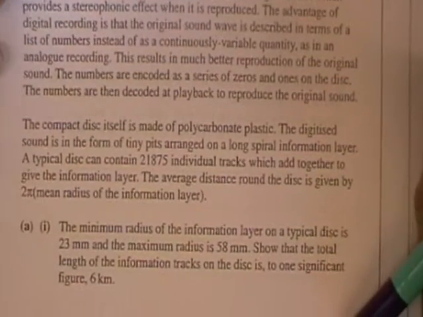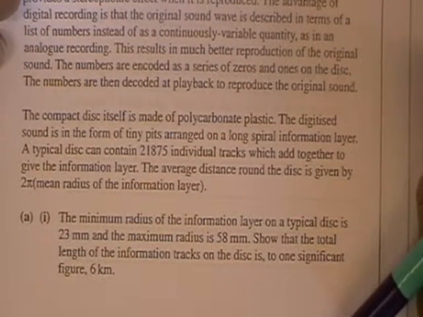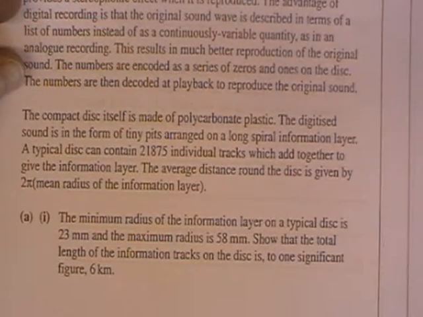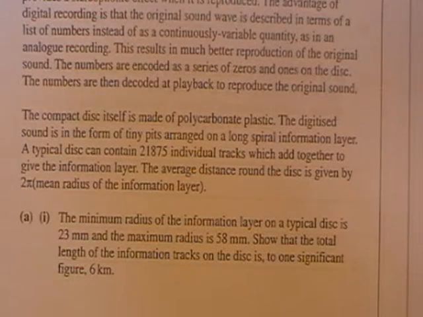The compact disc itself is made of polycarbonate plastic. The digitised sound is in the form of tiny bits arranged on a long spiral information layer. A typical disc can contain 21,875 individual tracks, which add together to give the information layer. The average distance round the disc is given by 2 pi, the mean radius of the information layer.